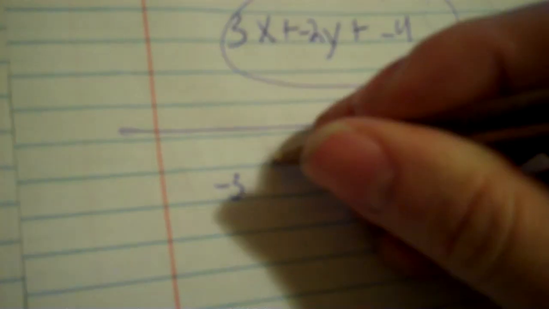Okay, next one, negative 3, parentheses 4x minus 2. So we apply operators. Times, minus 2.